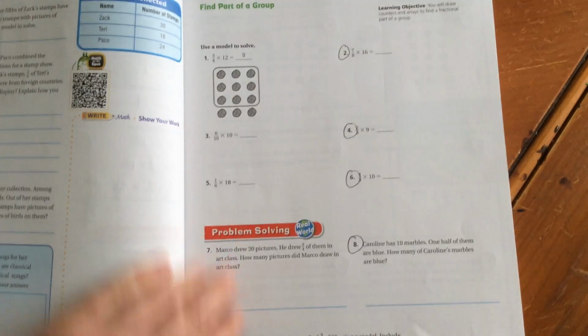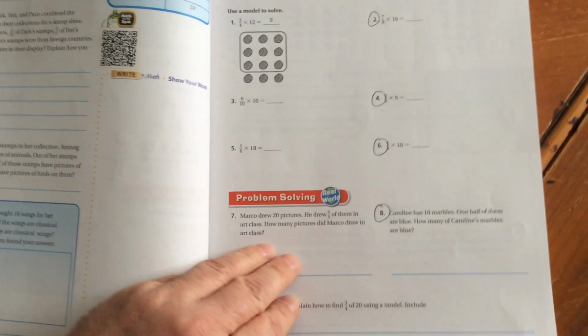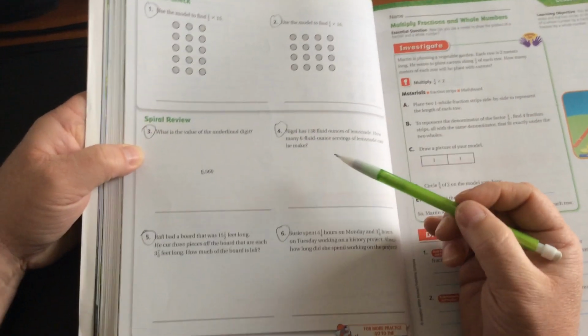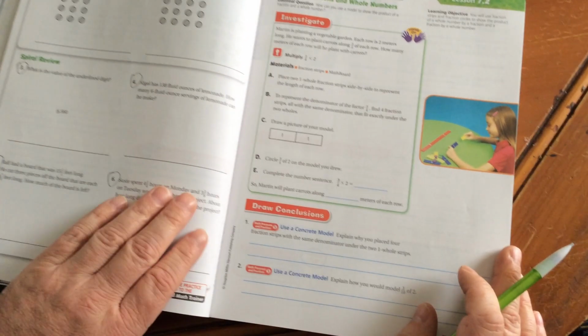Page 425, you're going to do numbers 2, 4, 6, and 8. And page 426, you're going to do the lesson check, which is all 6 problems. So that's a total of 16 problems for lesson 7.1. If you have any questions, just let me know.